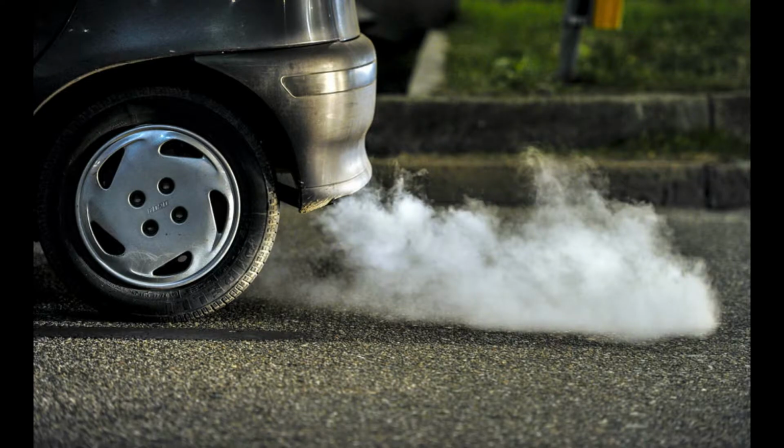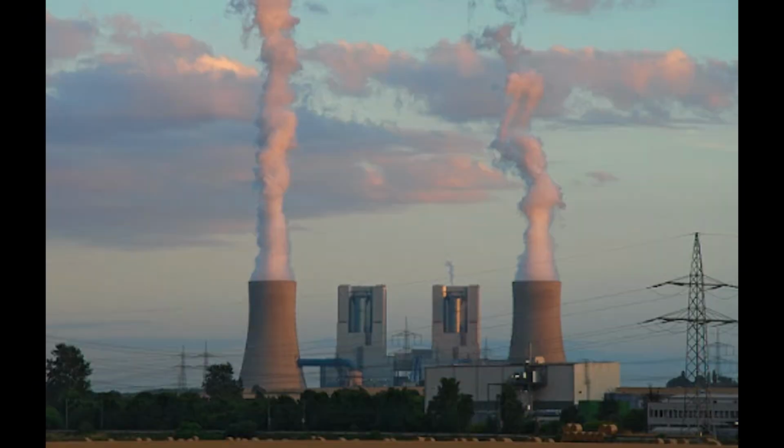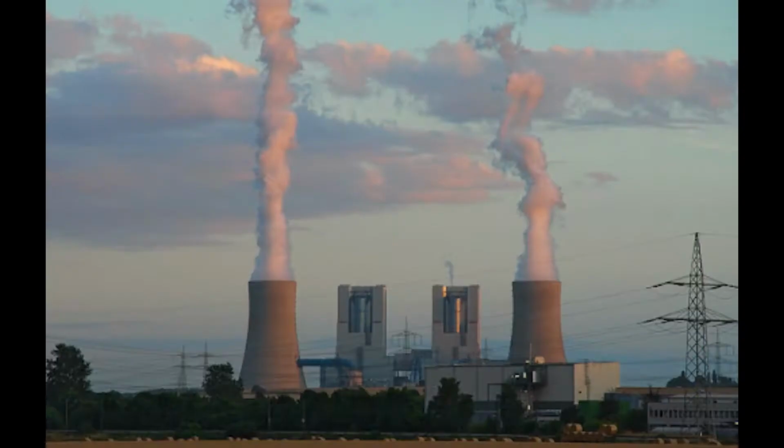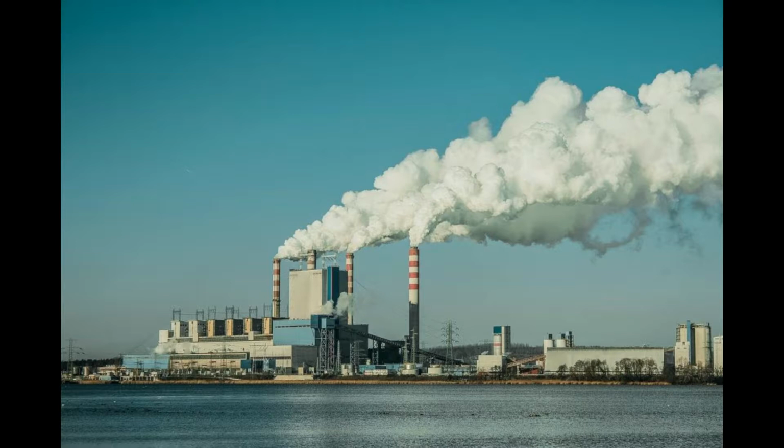You must have seen smoke coming out of vehicles and factories. The smoke mixes with air and makes it dirty. This is called air pollution.